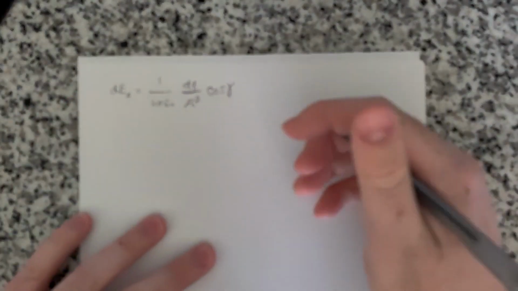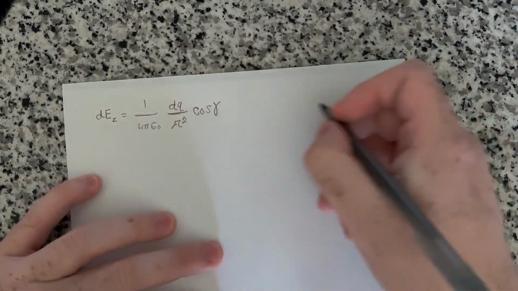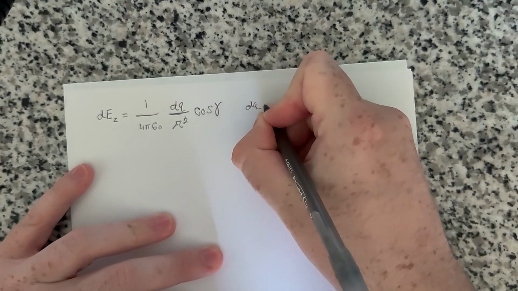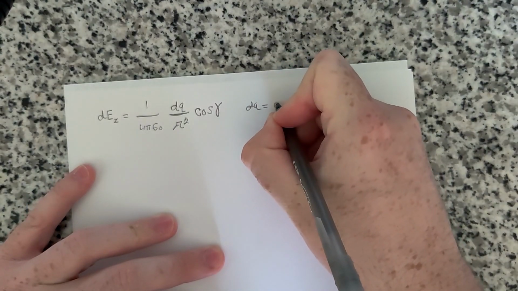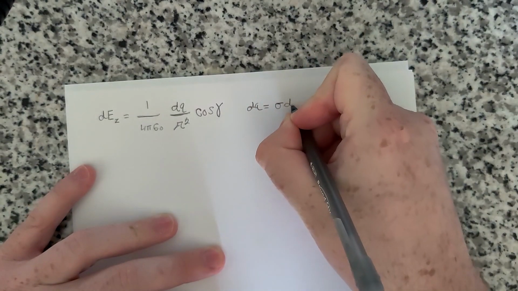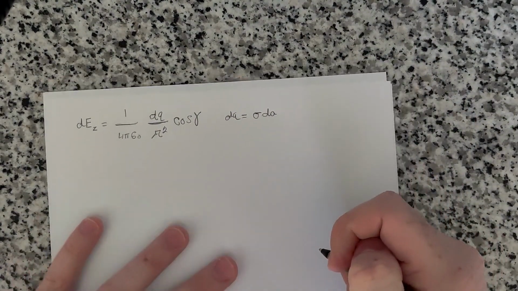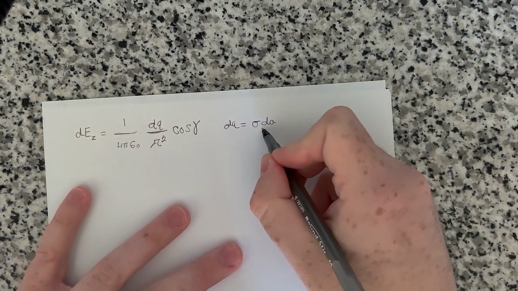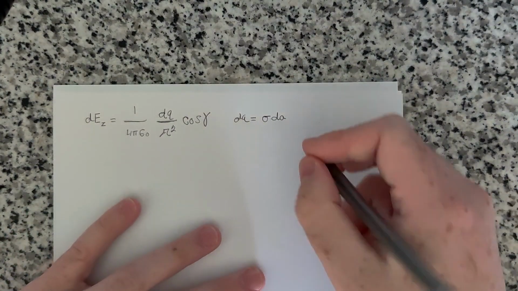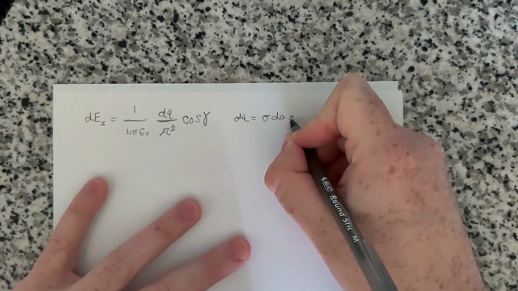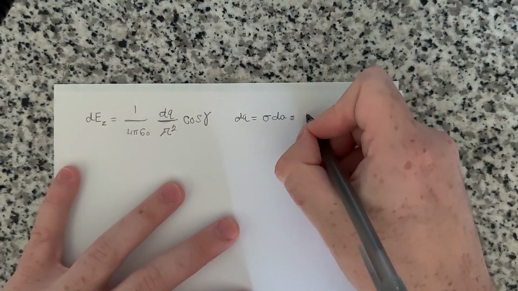Okay. Now, how can we express dq? So dq is our charge per unit area times dA, which is the area of that tiny little piece. And in spherical coordinates, we're going to be working in spherical coordinates for this, which just makes sense, a differential area is expressed as follows.